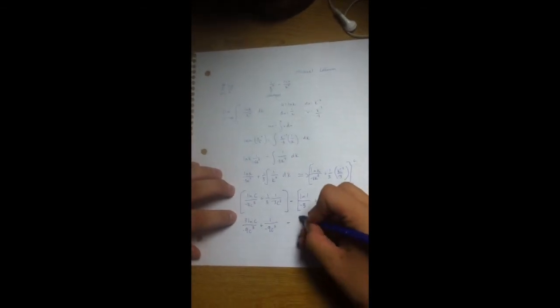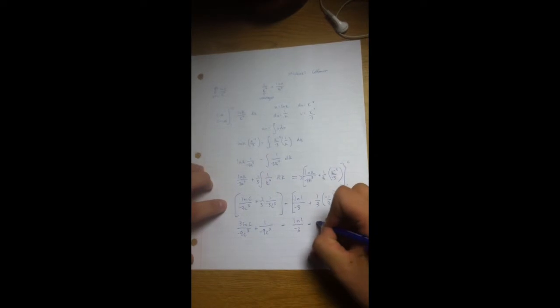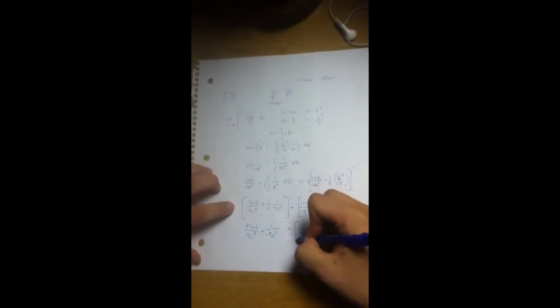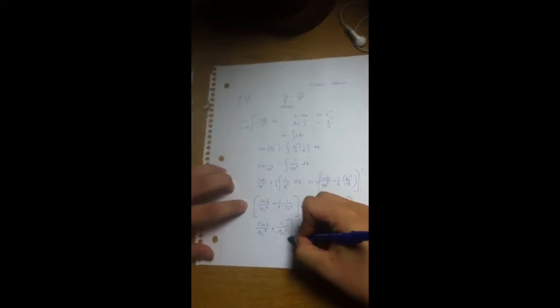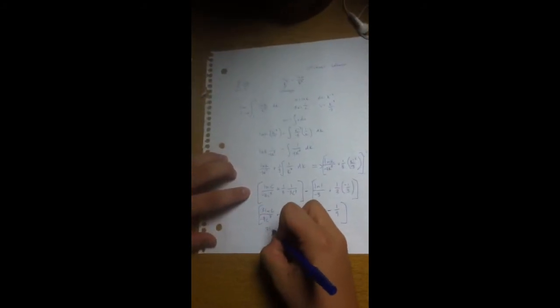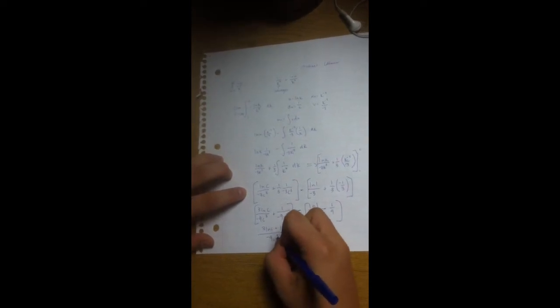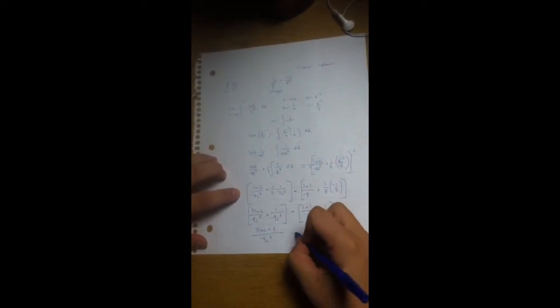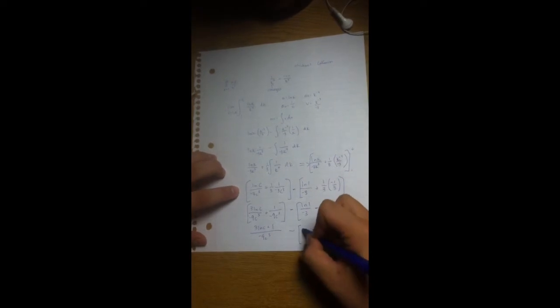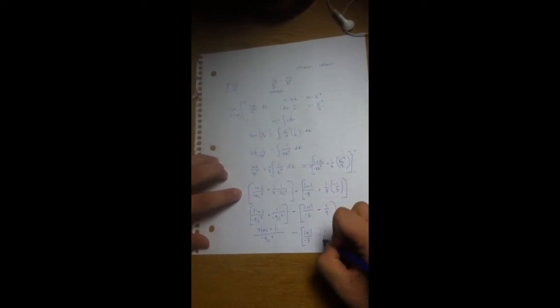Still minus ln of 1 over negative 3 minus 1/9. We can combine these to 3 ln c plus 1 over negative 9c cubed, still minus ln of 1 over negative 3 minus 1/9.